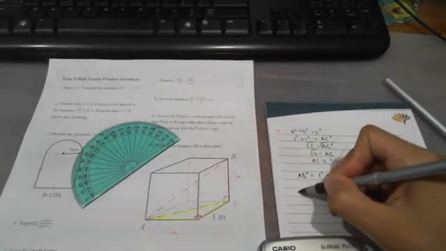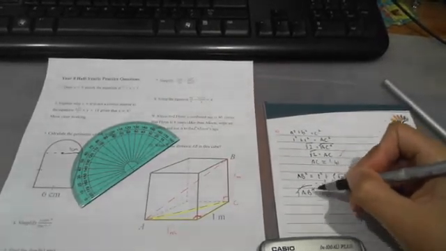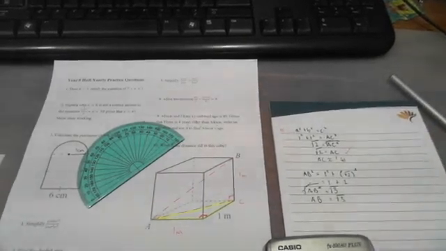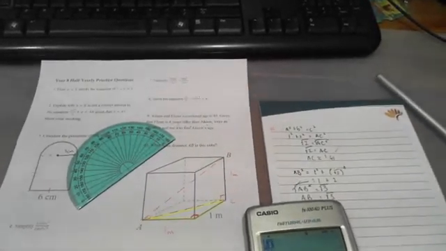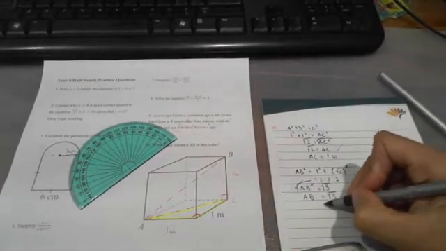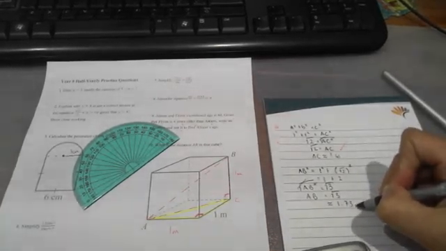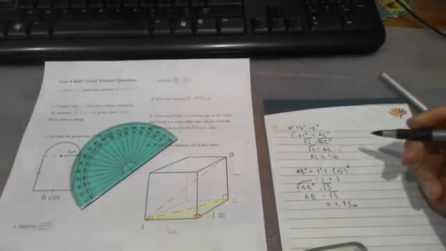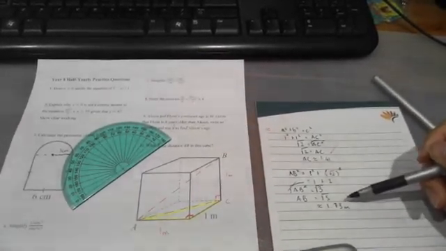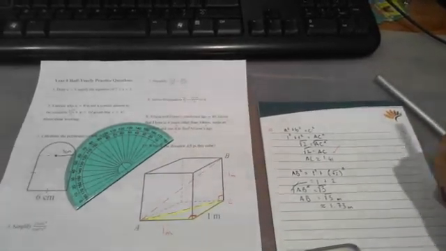If I square root both sides to get rid of the square, I get AB, because this cancels out that. So AB equals root 3, which is approximately 1.73. So 1.73 meters. Once again, I did not specify whether to leave it in exact form or in 2 decimal places, but I've given both anyway. So write meters up here.